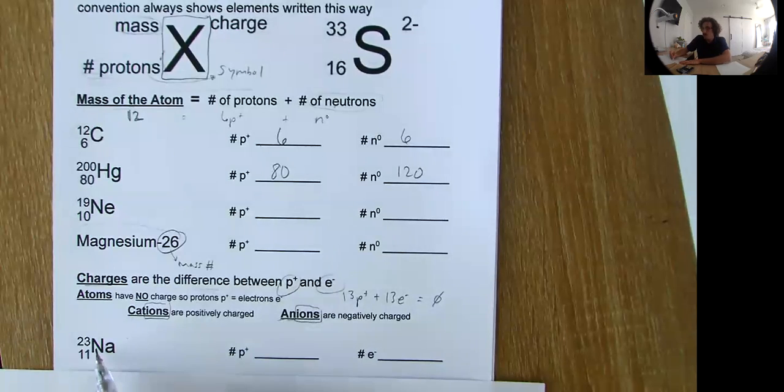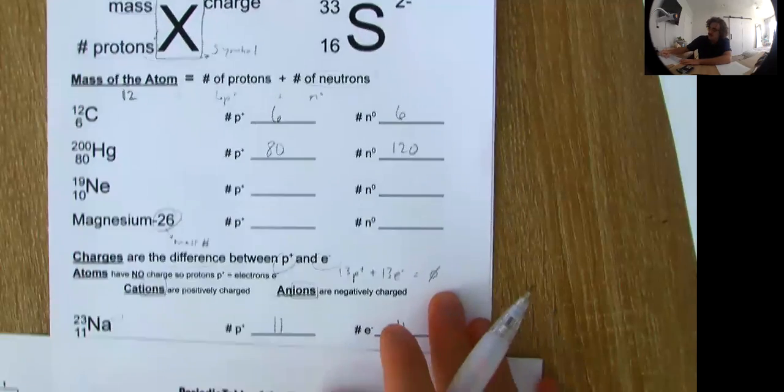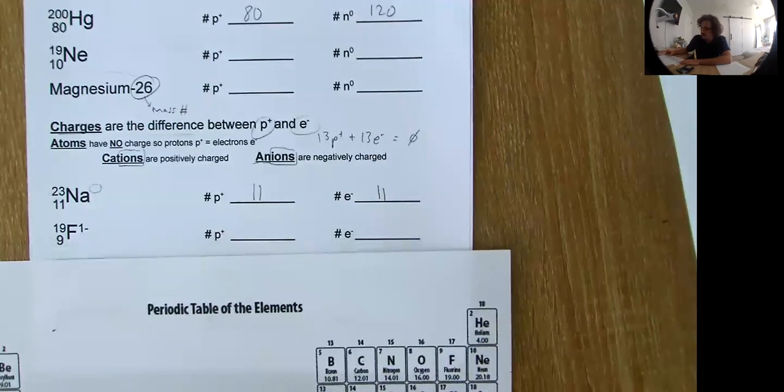Sodium is written with its mass number right here, its protons right here, and look, there's nothing written right here. That means it has 0 charge. That means this sodium is an atom. This Na for sodium is an atom. It's not a cation or an anion. It's not an ion. This is an atom because there's no charge written right here. So we know the number of protons is 11 as review, and that must mean the number of electrons is 11. All right, let's do another practice problem.